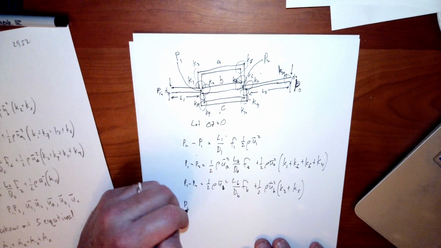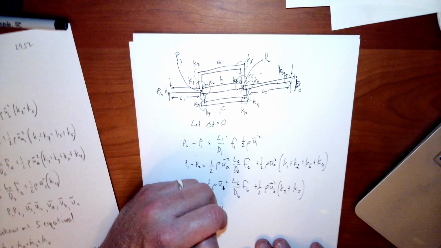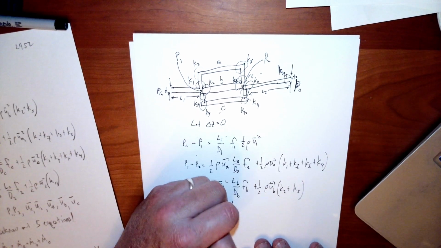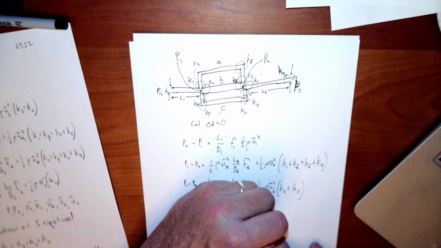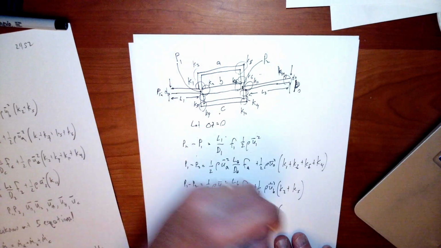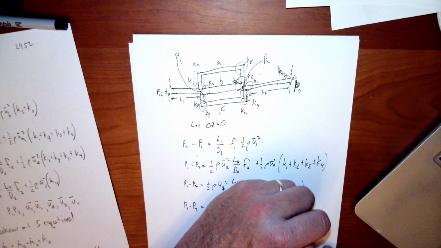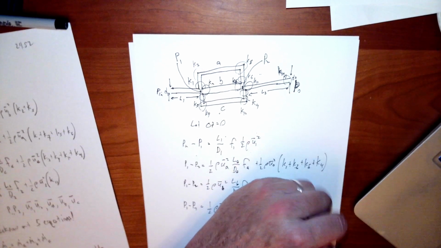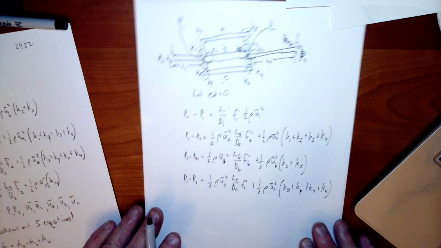And then P1 minus P2, that's a 2, is also equal to 1/2 rho UC squared, LC over DC FC, plus 1/2 rho UC squared times the K's in that loop. So that's K3, K9, K10, and K4. All right, we've got plenty of equations.